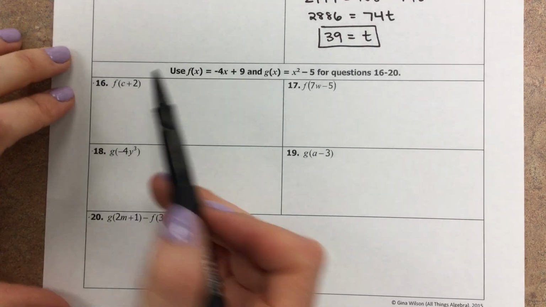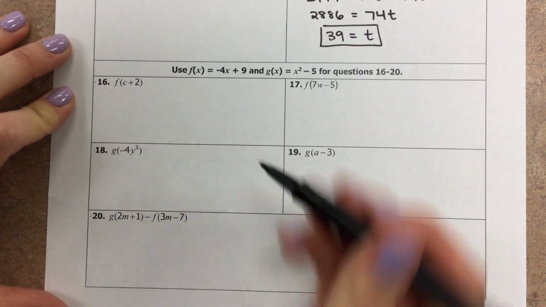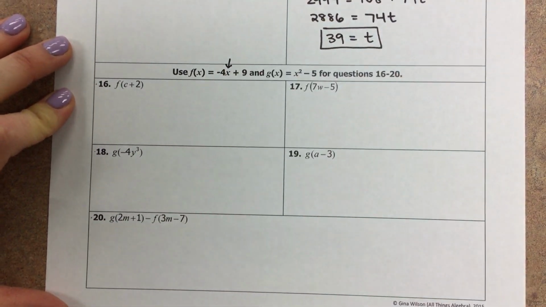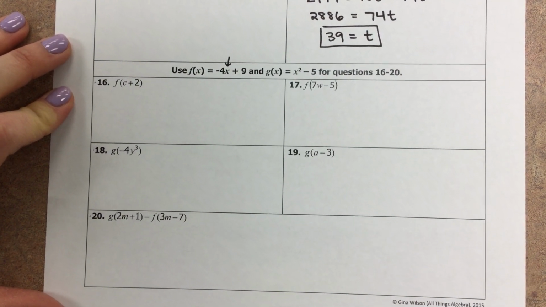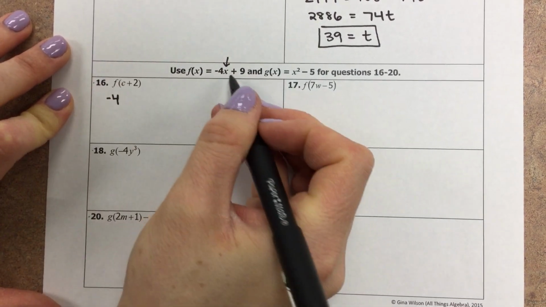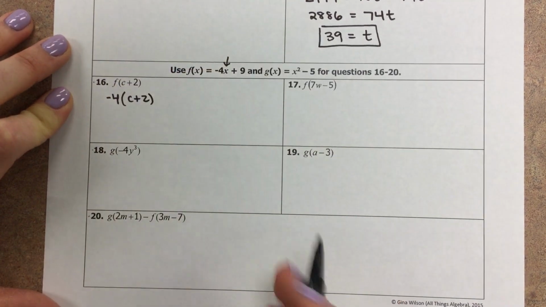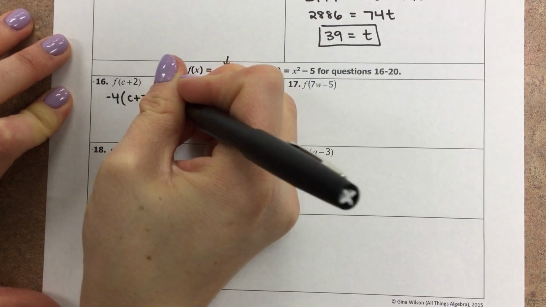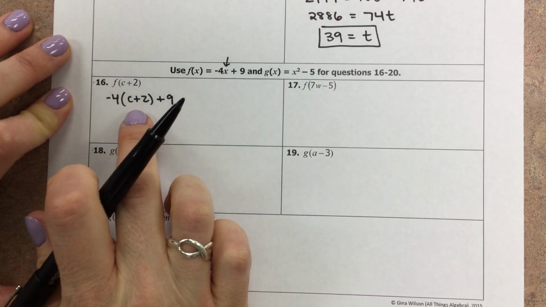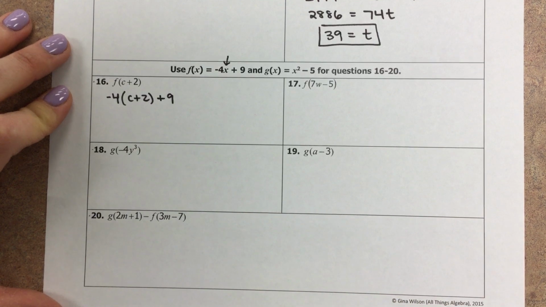So number 16, we want f of c plus 2. So instead of just plugging in a number, we're plugging in something for this x. It's just gonna be a c plus 2 instead of just a number. So we have -4, and then in place of the x, we're gonna put in parentheses a c plus 2, and then finish off the rest of it, plus 9. So the only difference is that this is a full expression instead of just a number. The rest of the simplifying still works the same way.